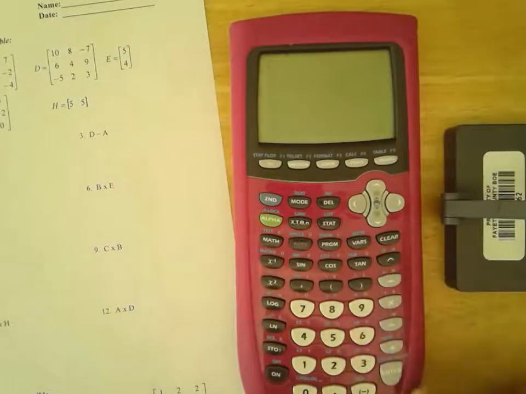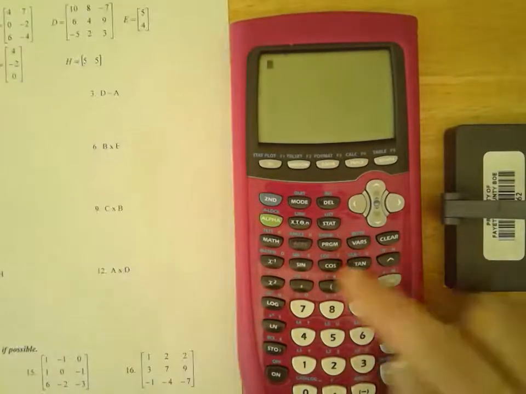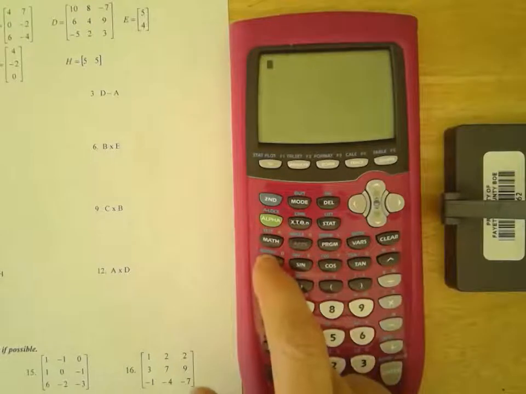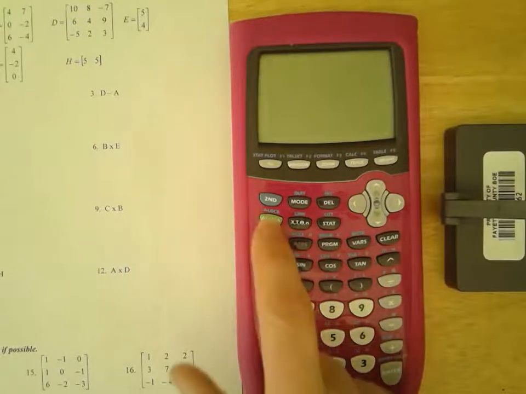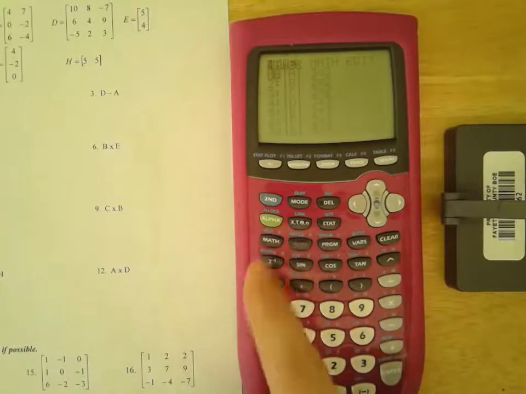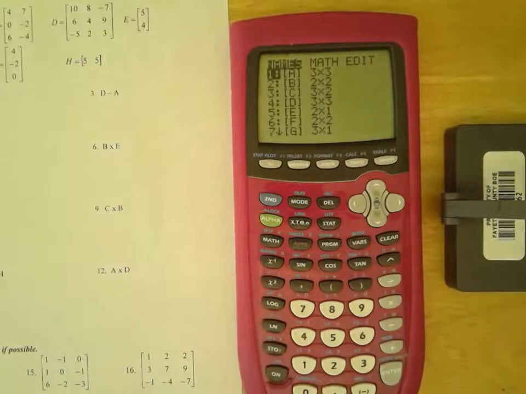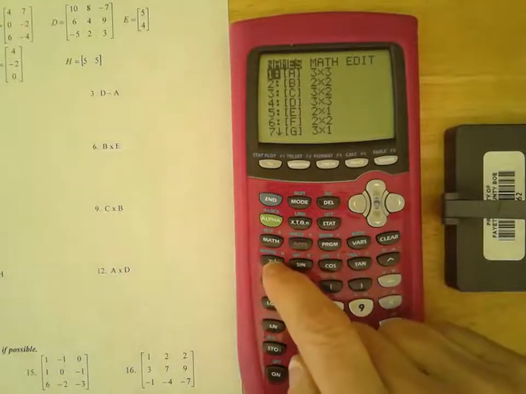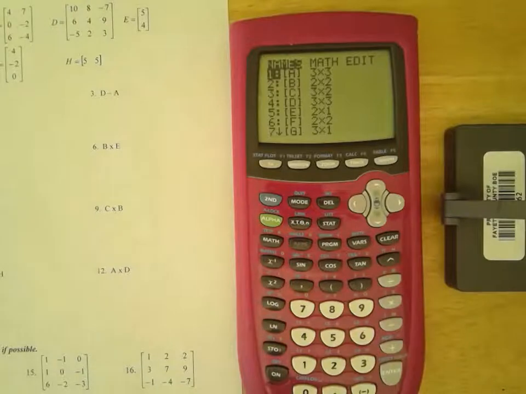So, the first thing we need to do is find matrices. If you look, do you see that little blue word right above the inverse button? It says matrix. So if you hit second and you hit plus, your matrices should show up. Second, not plus, second and the inverse button right here. That one right there. All right, you may not have any matrices in there.